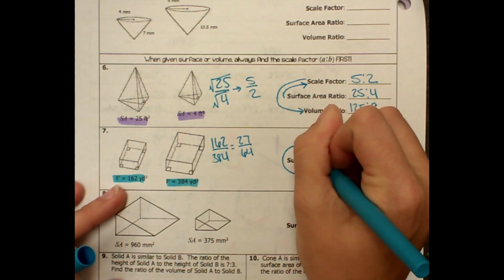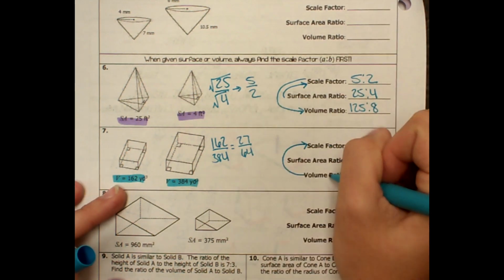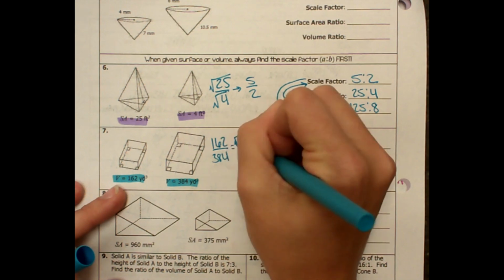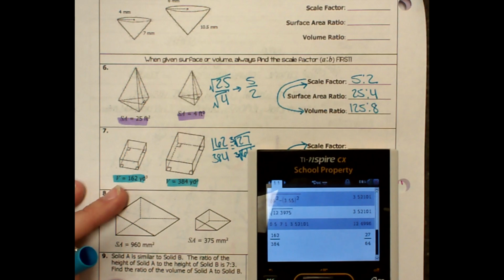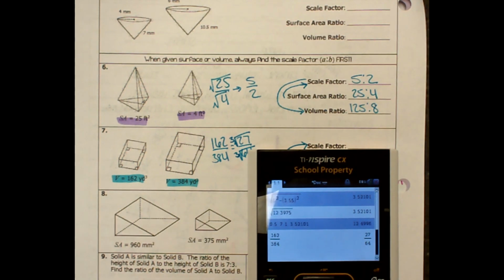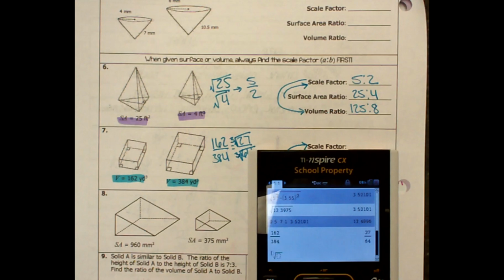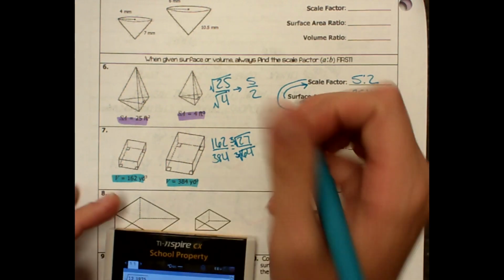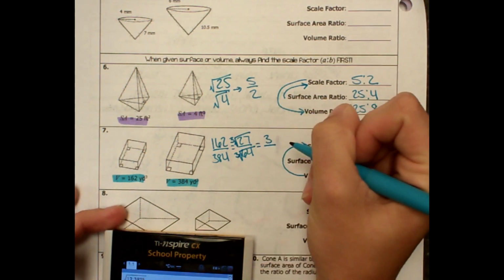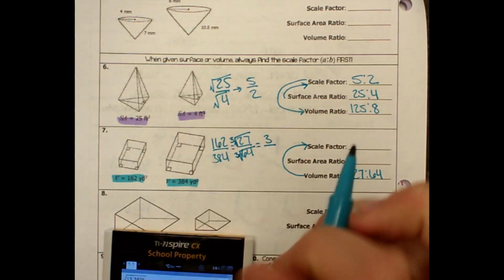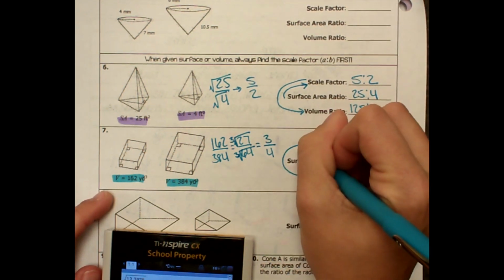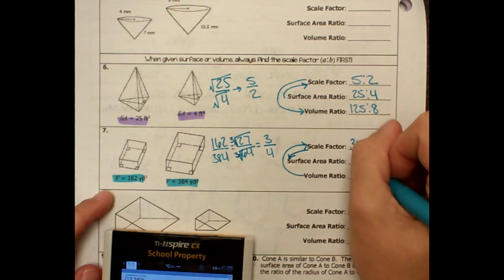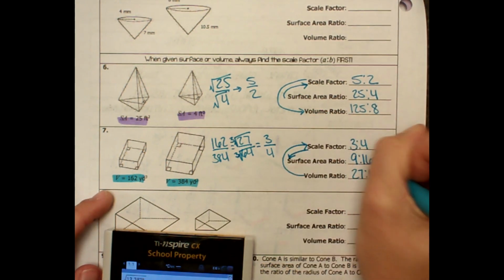First we have to go back to our scale factor. Because it's volume, instead of taking the square root, you have to take the cube root. You need to remember on your calculator, I use the button between the 9 and the book. Pick that, put 3 on the outside and 27, and you get 3. When you do that for 64, the cube root of 64 is 4. So your scale factor is 3 to 4. Now you can go back and do your surface area. So you would square it, so it would be 9 to 16.